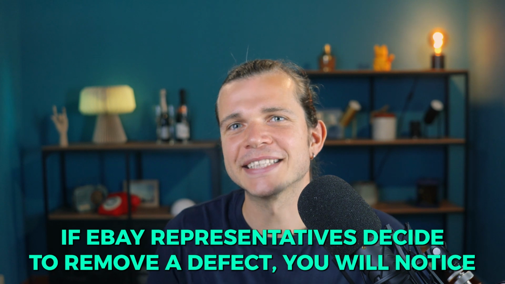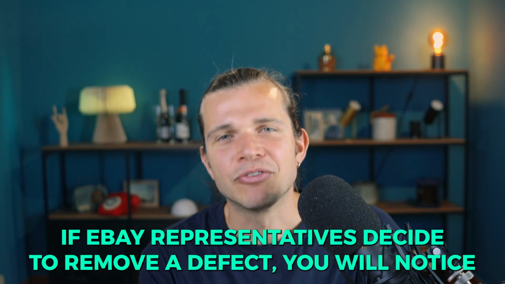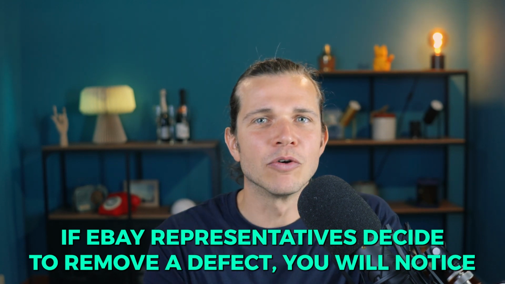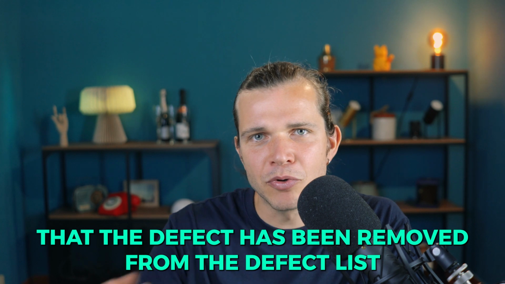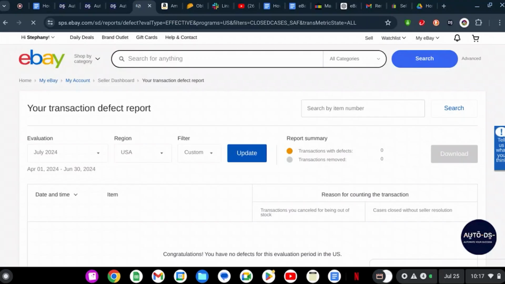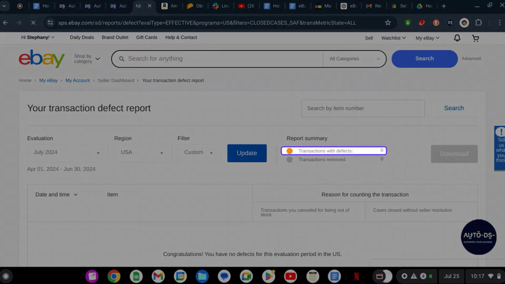If eBay representatives decide to remove a defect, you will notice that the defect has been removed from the defects list. Also, instead of having an orange dot next to the defect in the list, the dot will turn gray, indicating that the defect is no longer counted against you.